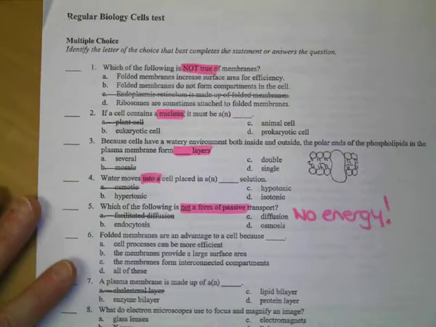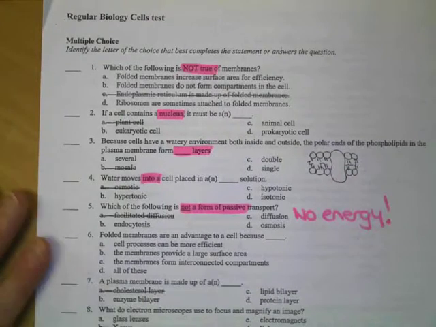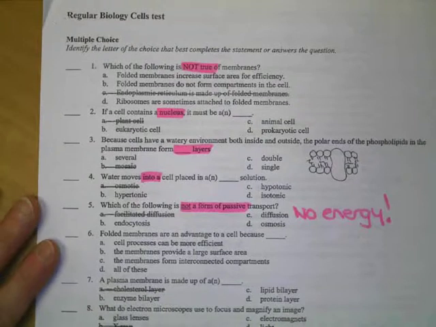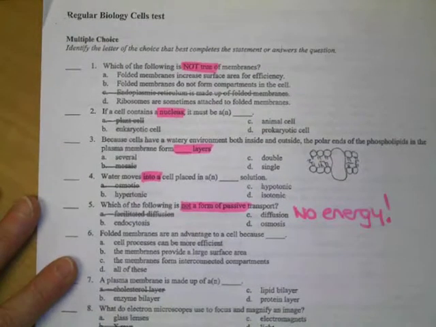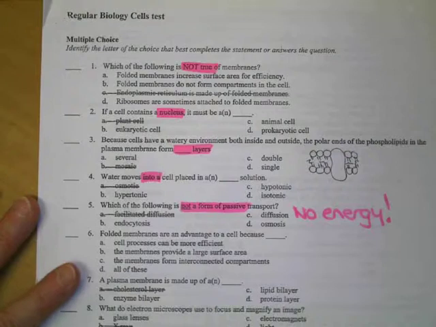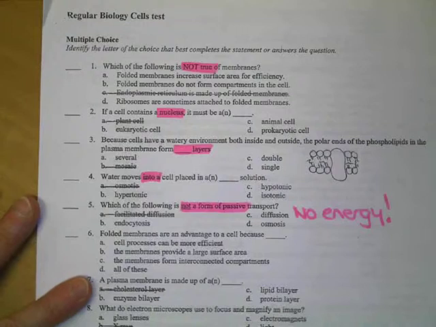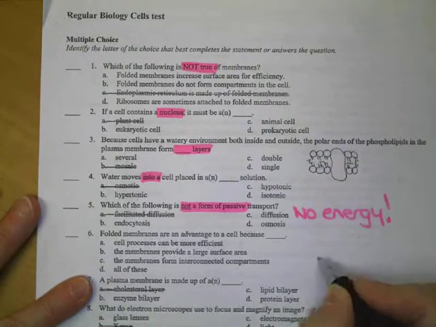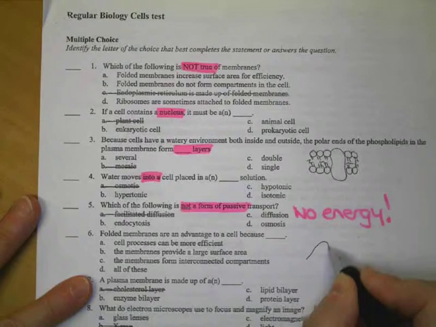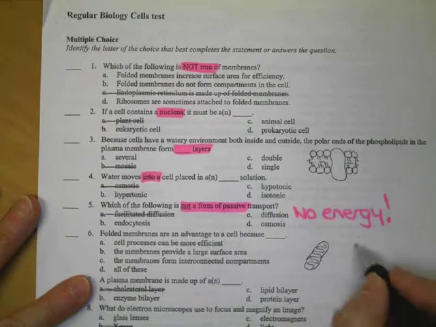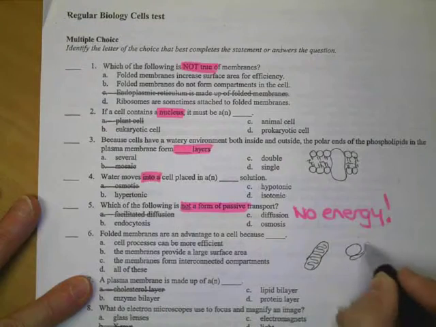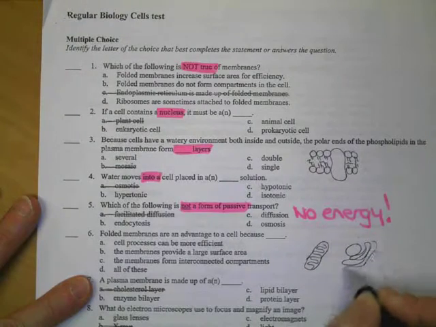Number 6, folded membranes are an advantage to a cell because the cell processes can be more efficient, the membranes provide a large surface area, membranes form an interconnected compartment, or D, all of these. We said that your mitochondria had folded membranes and your endoplasmic reticulum around your nucleus.